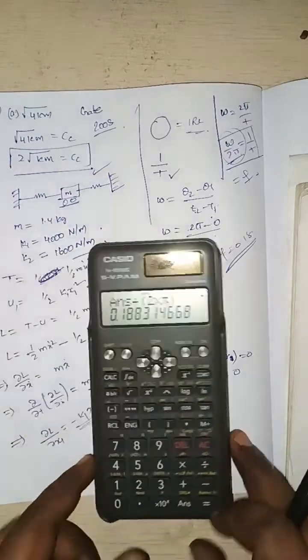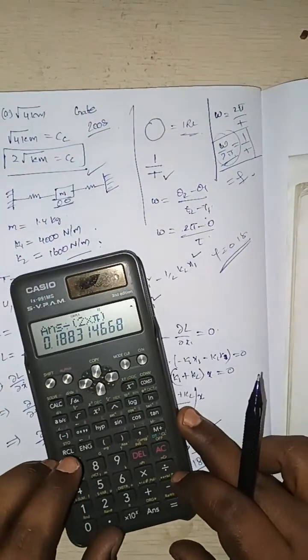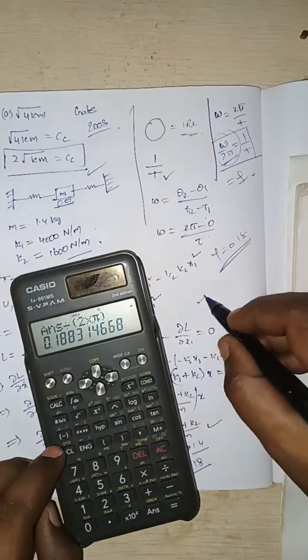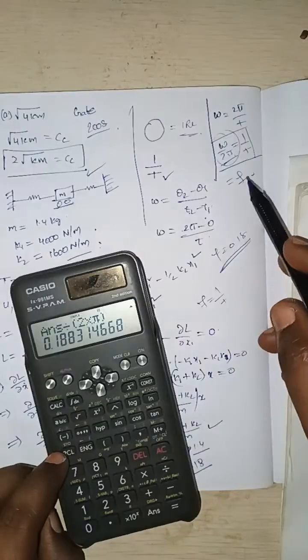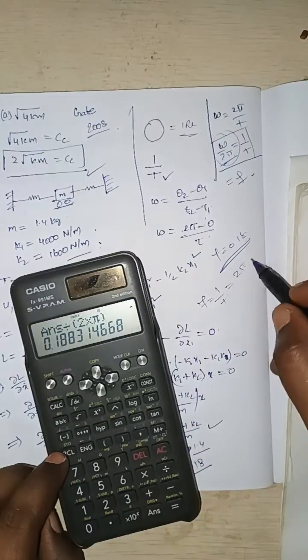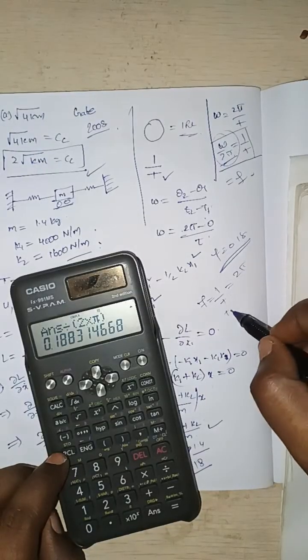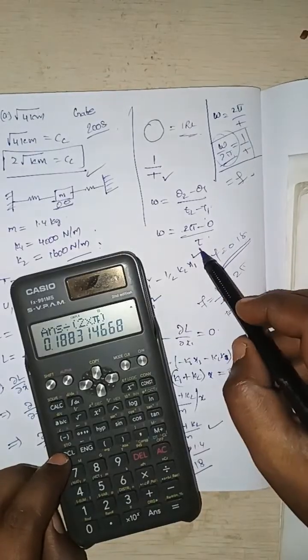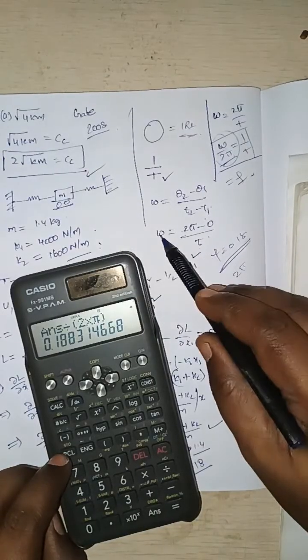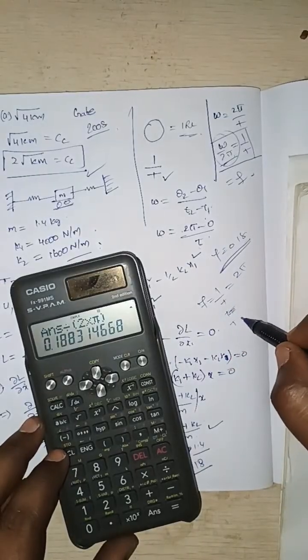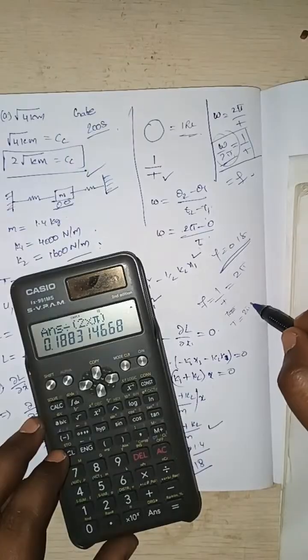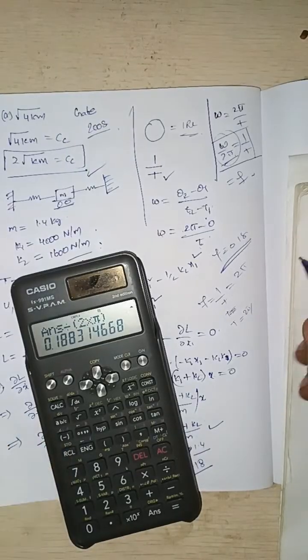So 0.18, right? Frequency is equal to 1 by time. Omega by t is equal to 2 pi by, okay, this is time only. We have calculated the time is equal to 2 pi by omega, or there is something where we have made a mistake.